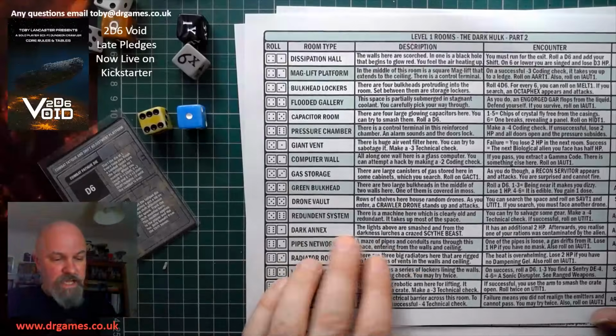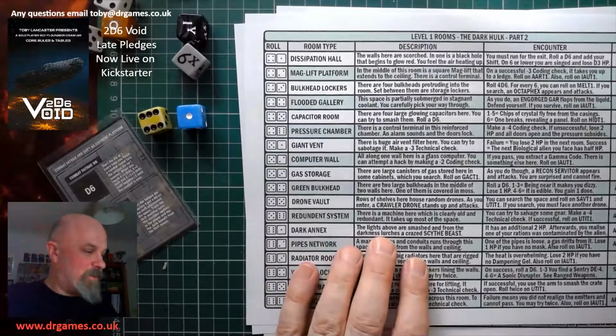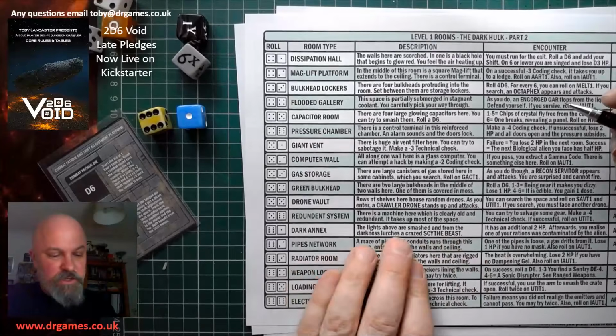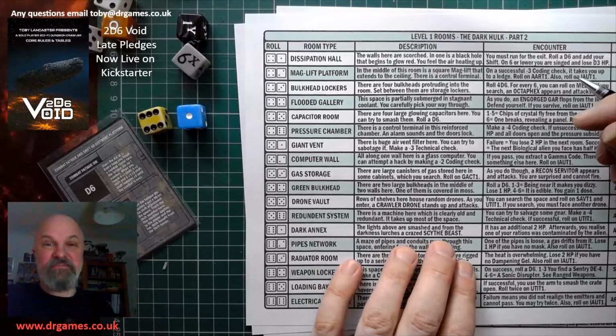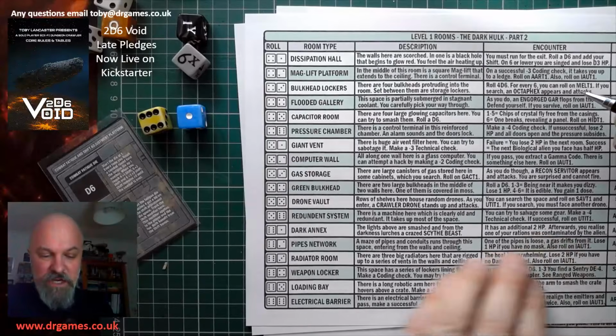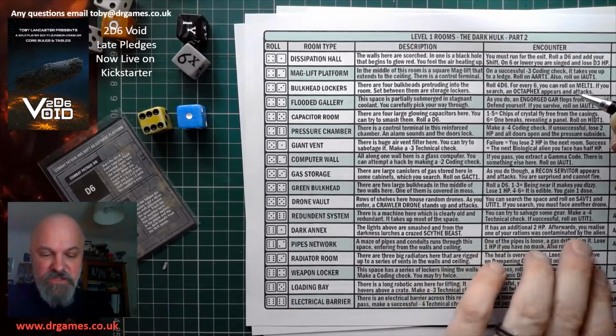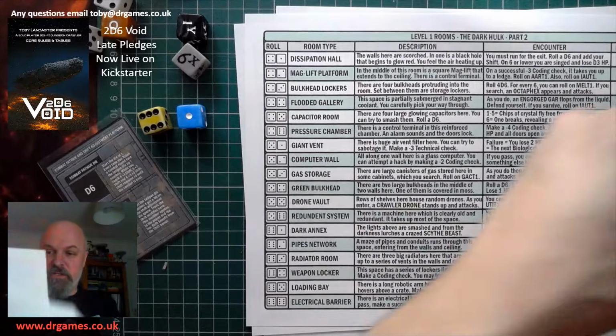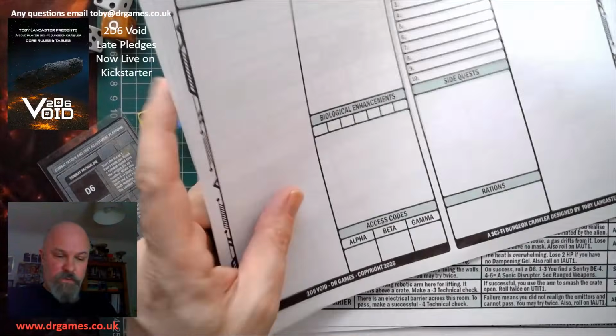Alright, Dark Annex. Oh my word. The lights above are smashed, and from the darkness lurches a crazed scythe beast. It has an additional 2 HP. Afterwards you realise one of your rations was contaminated by the alien. Alright. We'll deal with that after. I haven't put the number of rations on here. We start with 3 rations.